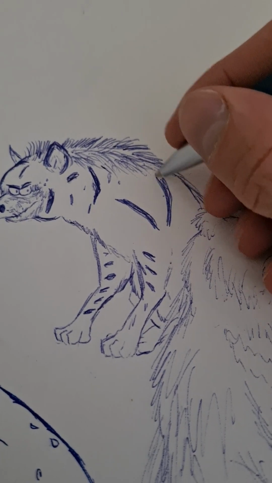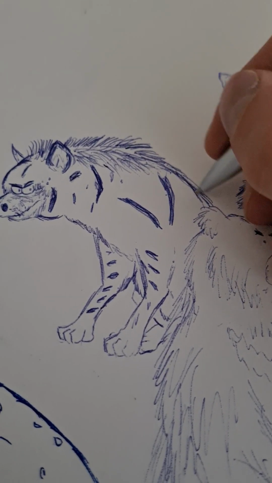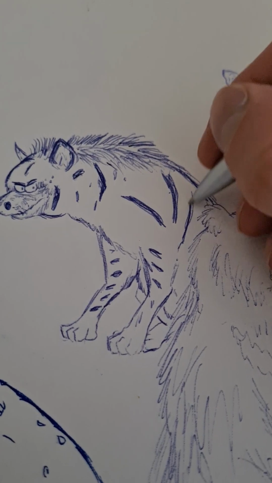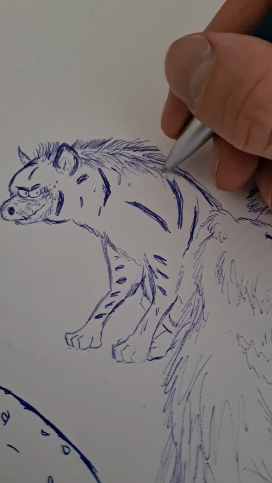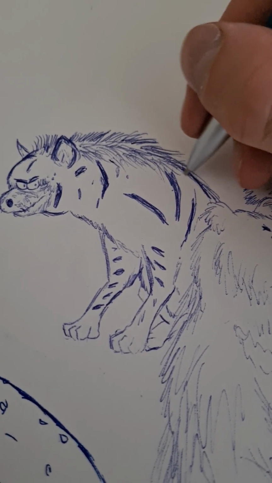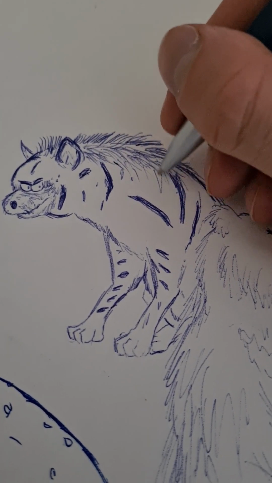Okay, well, let's draw those stripes. They're not called striped hyena for nothing, after all. Let's give those manes a bit more volume.